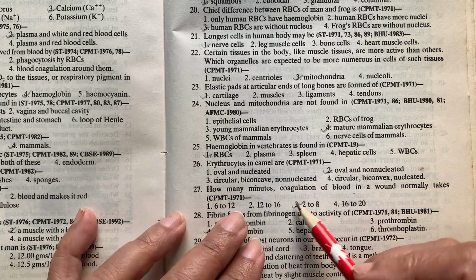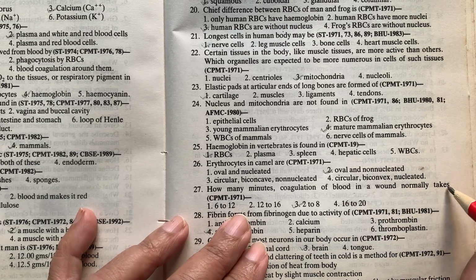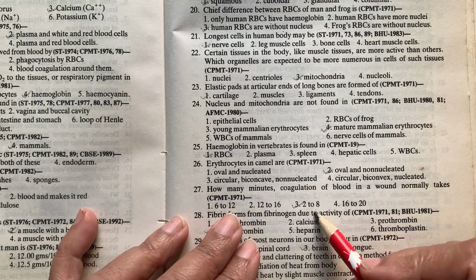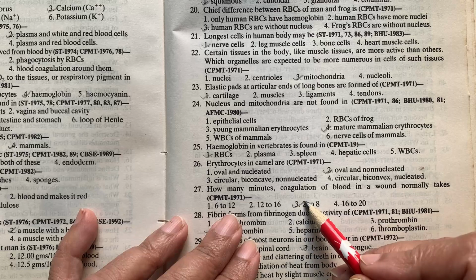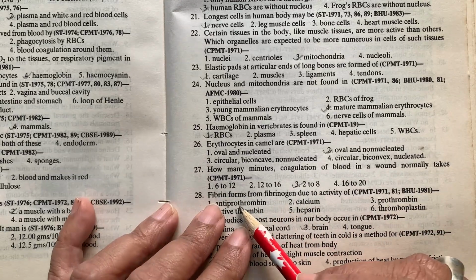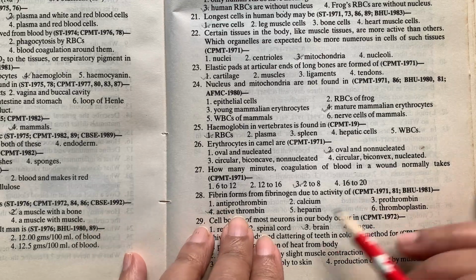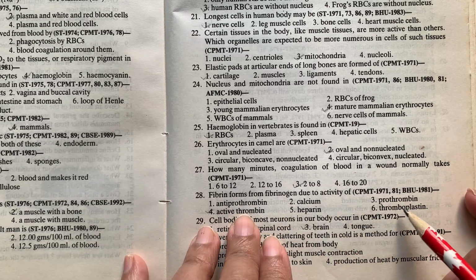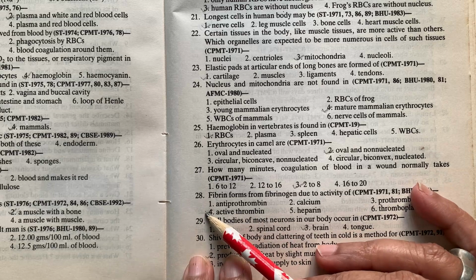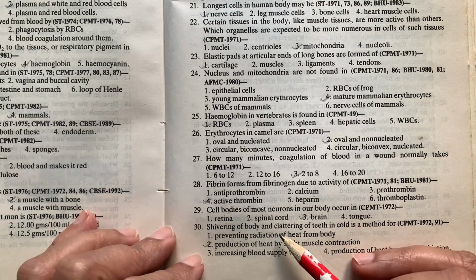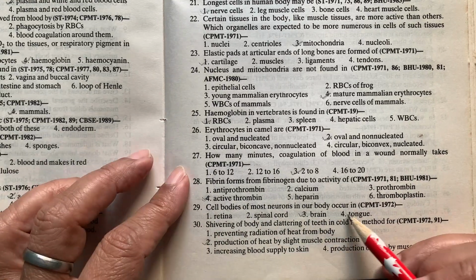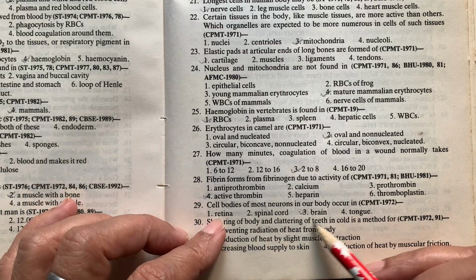How many minutes coagulation of blood in a wound normally takes? 6 to 12, 12 to 6, 2 to 8, 16 to 8. It is 2 to 8. Fibrin forms from fibrinogen due to activity of antiprothrombin, calcium, prothrombin, active thrombin. It is active thrombin. Cell bodies of most neurons in our body occur in retina, spinal cord, brain, tongue.